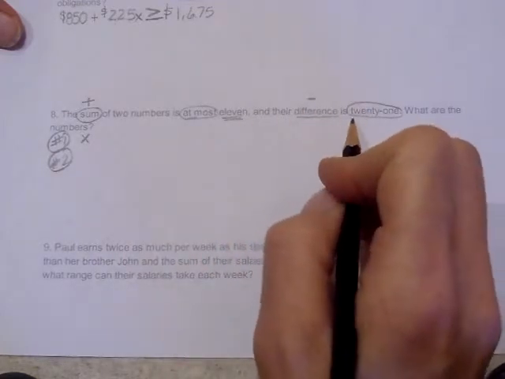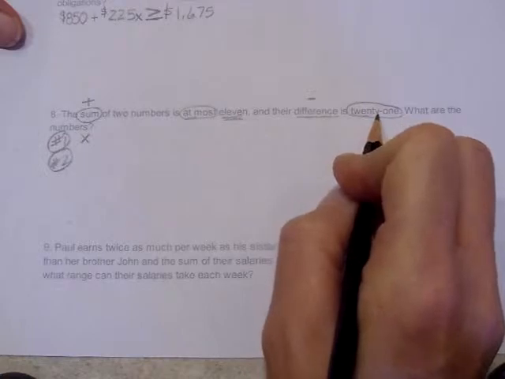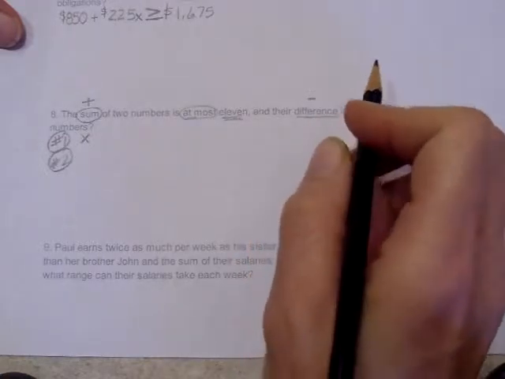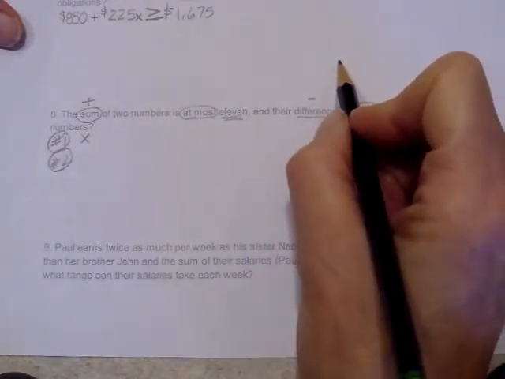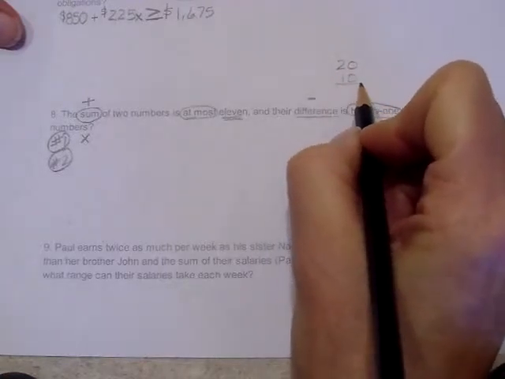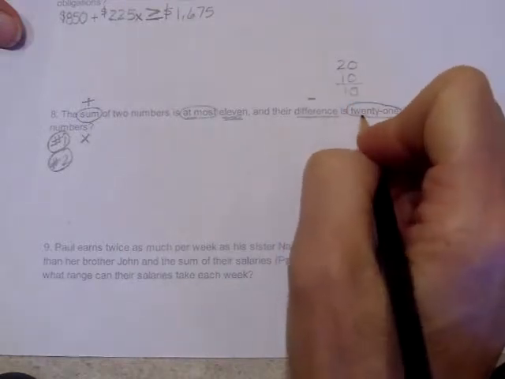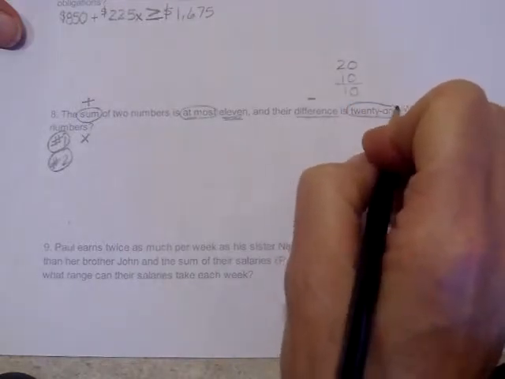Because the difference is 21. The difference between them is 21. So let's say one is 10 and one is 20. We have one number that's 20. When you have one number that's 10, the difference would be 10, right? But the difference between these is 21.